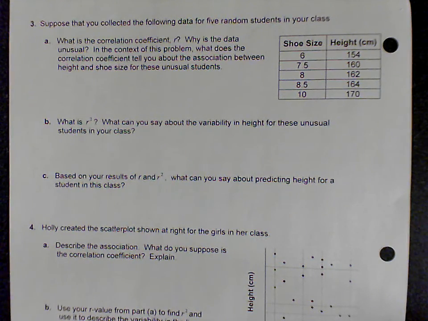Suppose that you collect the following data for 5 random students in your class. What is the correlation coefficient R? Why is the data unusual? In the context of this problem, what does the correlation coefficient tell you about the association between height and shoe size for these unusual students?